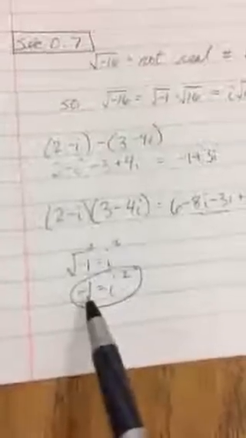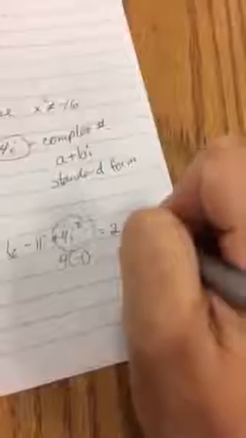So let's talk about this. We said that the square root of negative 1 is i. So if I square both sides of this, the square root and the square cancel out, and I get negative 1 is i squared. And that's really important, and I will give you more notes on this in class tomorrow, but you need to know that i squared is a real number, negative 1. So this becomes 4 times negative 1. So 6 minus 4 is 2 minus 11i. And that's how we're going to multiply.